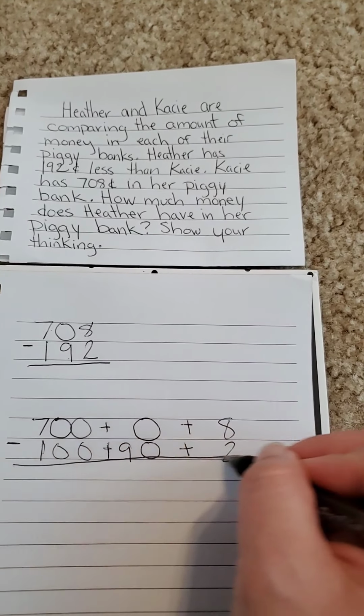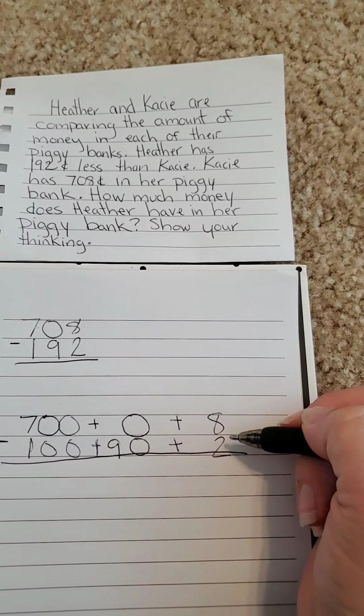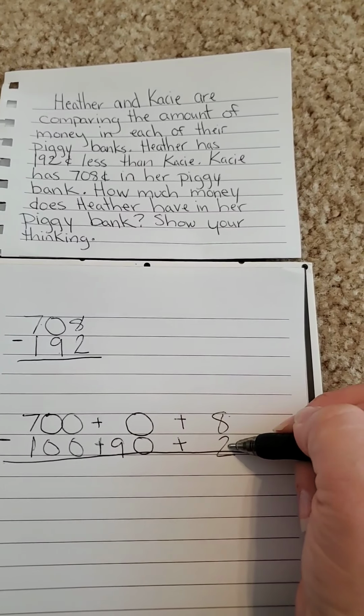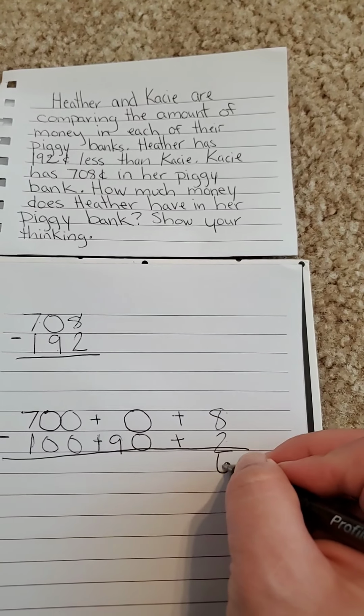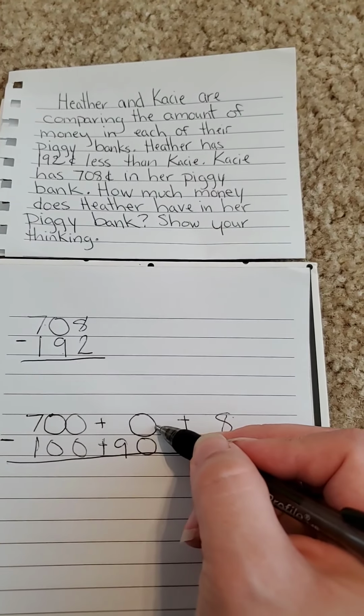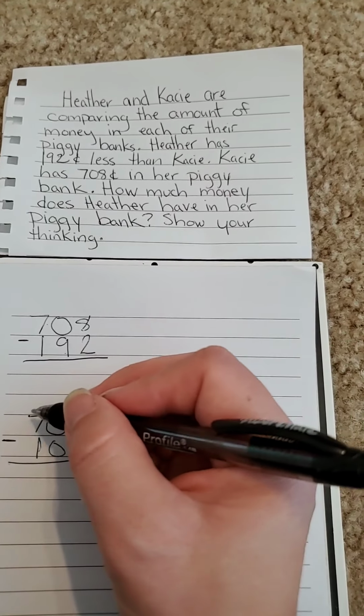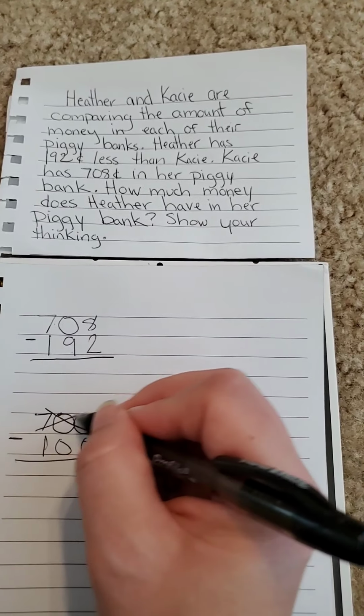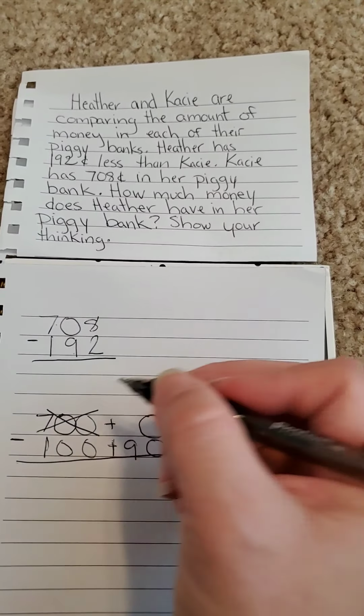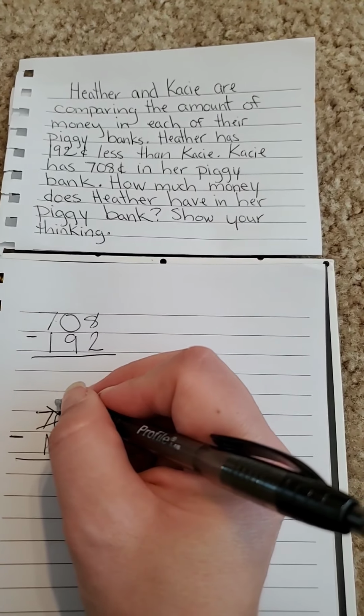All right, we're going to subtract starting with the ones column. 8 ones minus 2 ones is 6 ones. All right, I cannot take 90 from 0. So I'm going to go over to the hundreds and borrow one or take one away. So this becomes 600.